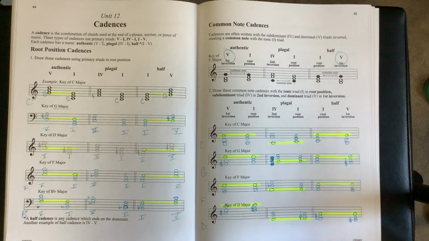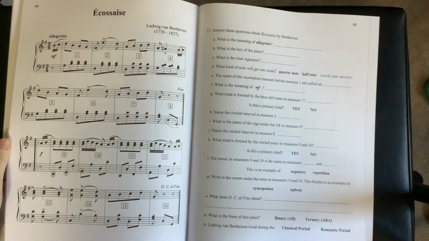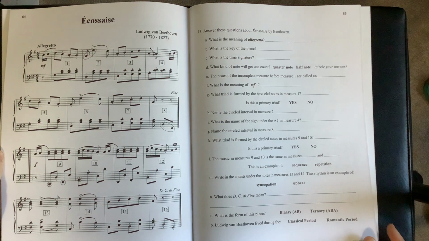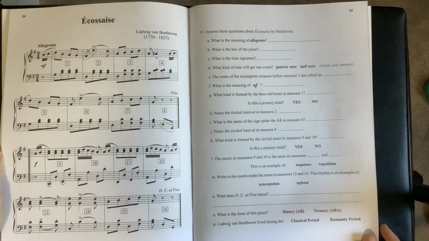I hope this helps. I hope this made sense. We're going to talk more about it later. Just accept it for what it is right now, and then maybe you'll see cadences in the exercises in the back of the book later. I think it even asks you to identify the cadences in here, if I'm not mistaken.